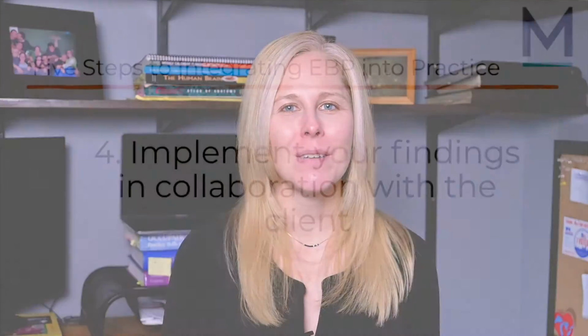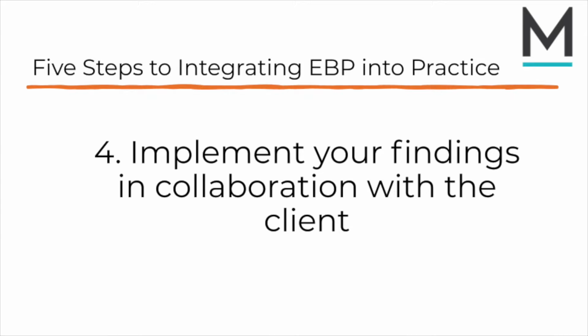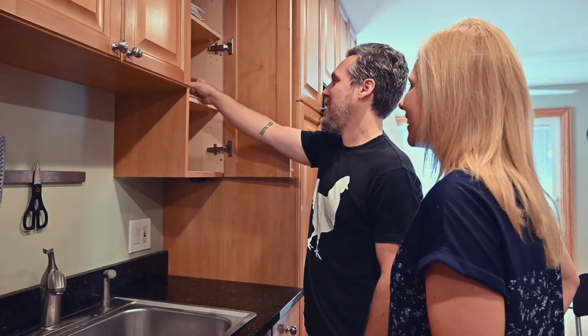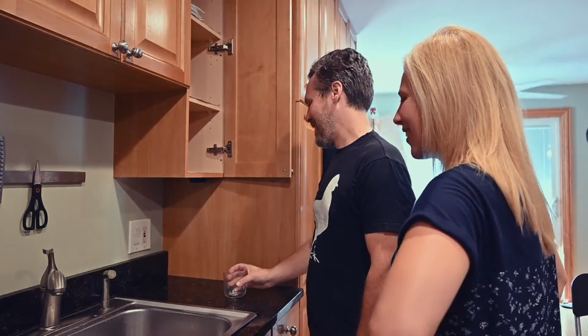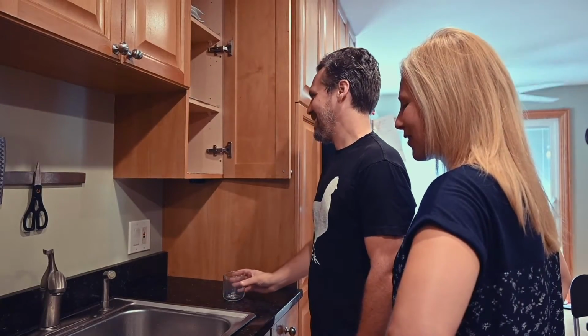The fourth step is implementing the evidence using shared decision-making. This is important. I think sometimes we end up on one end of the spectrum or the other. We get so client-centered we let the client direct the therapy, or we get so evidence-based we apply evidence-based interventions without input from the client. Using evidence-based practice is part of the art and science we use to describe OT.